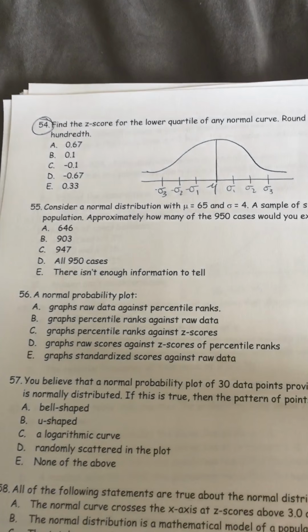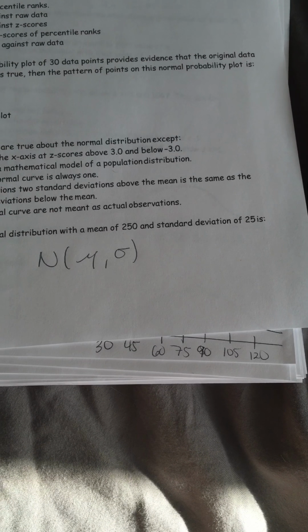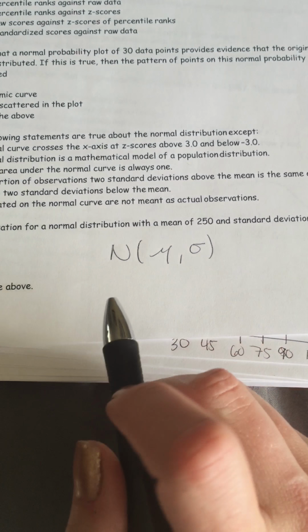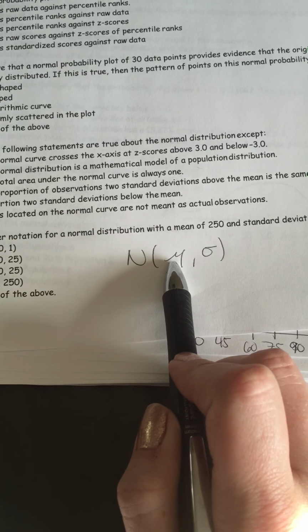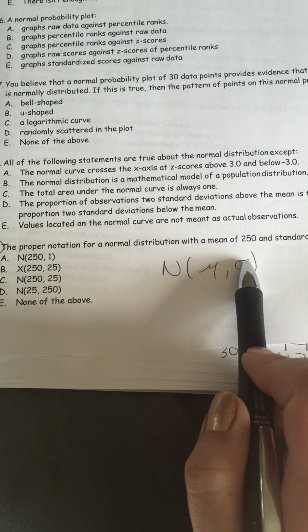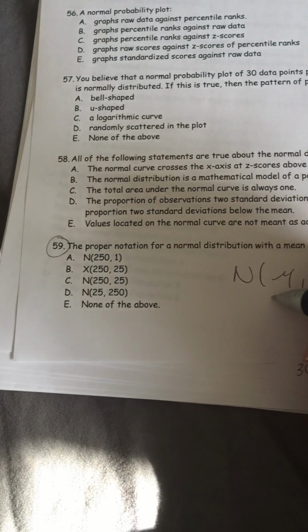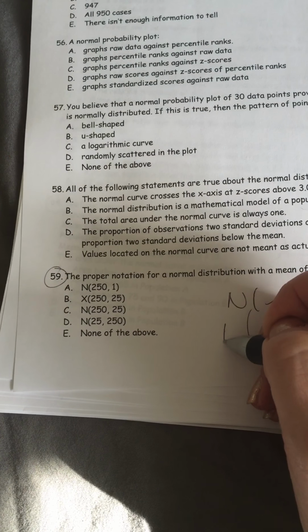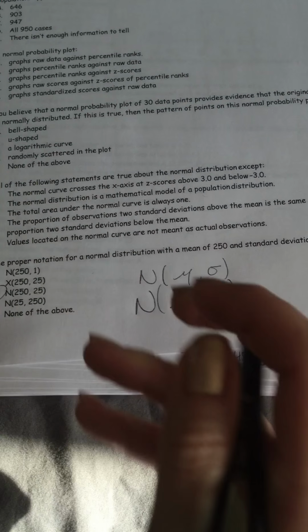So the first one that we're going to take a look at here is number 59. The proper notation for normal distribution with a mean of 250 and a standard deviation of 25. Now the proper notation is N of the mean, comma, standard deviation. So since our mean is 250 and our standard deviation is 25, it should look like that, making the correct answer C.